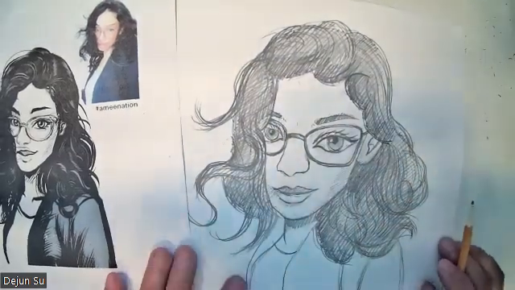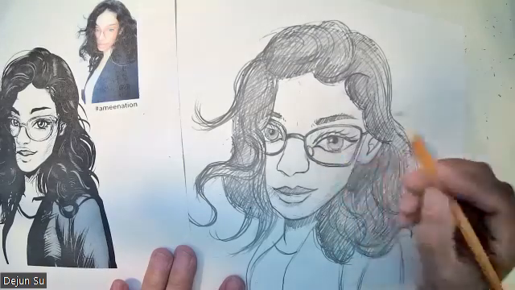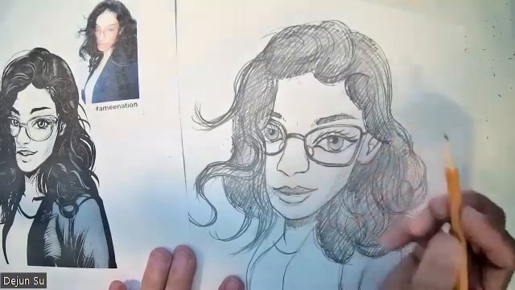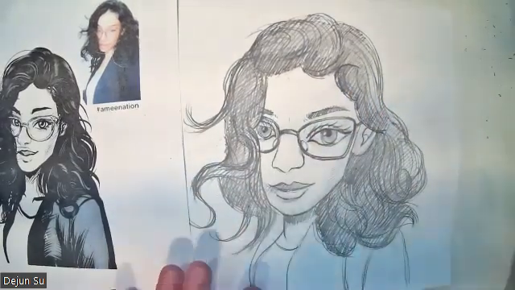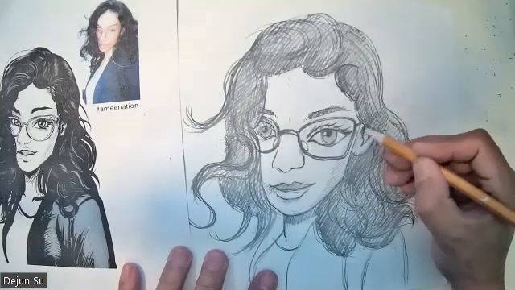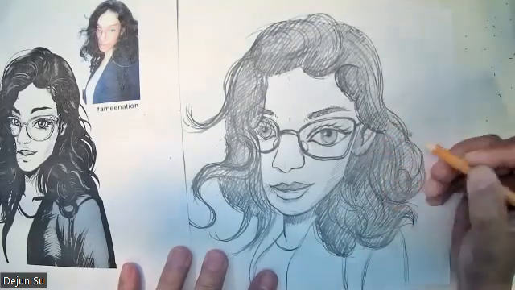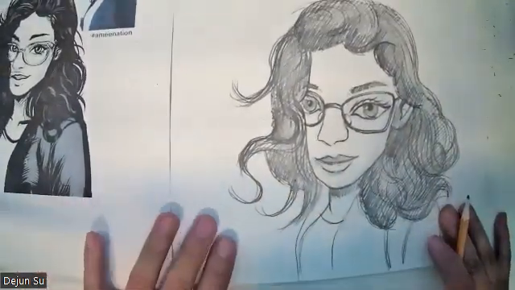Okay. And we can see that's the glass holder like this on this side and the other side. Okay. And the ear, it's like this. All right.